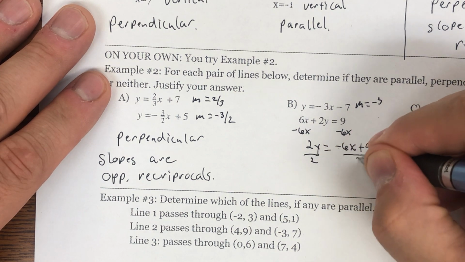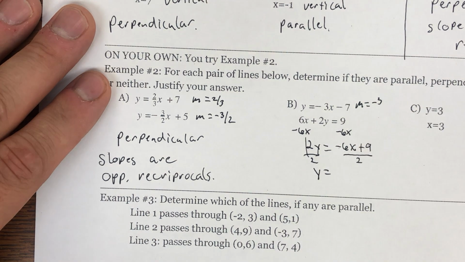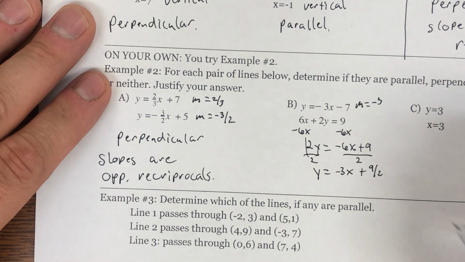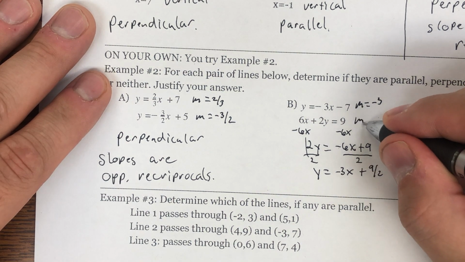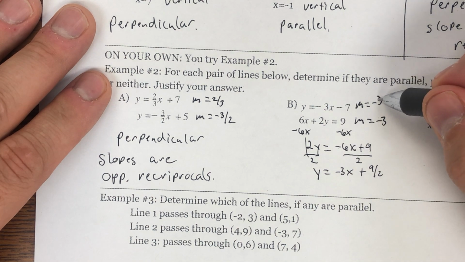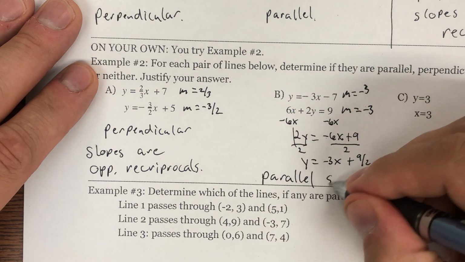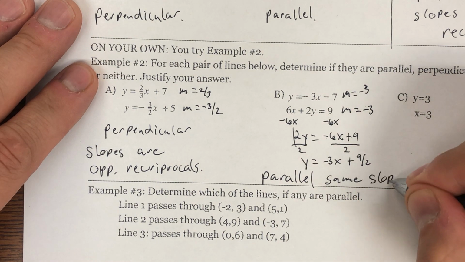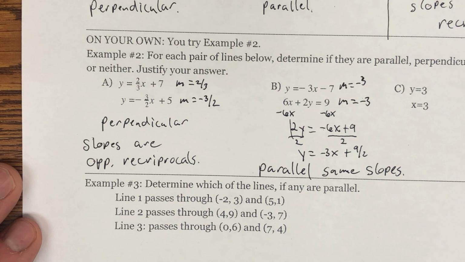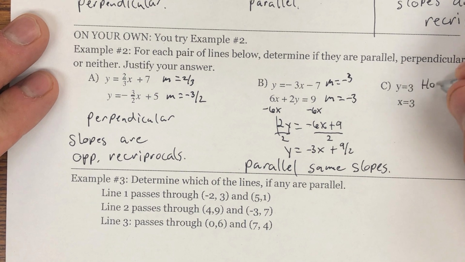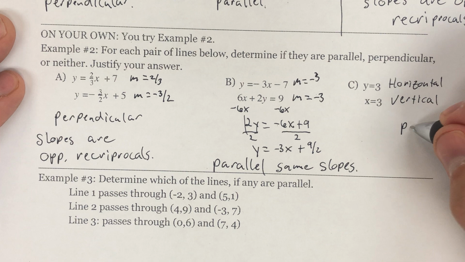Divide both sides by 2. And y is equal to -3x plus 9 over 2. Leave it as a fraction. So slope is -3. So the slopes are both equal to -3, therefore the lines are parallel. Same slopes. Okay? And our next one. We have y equals 3, that is horizontal. x equals 3 is vertical. So we have a horizontal line and a vertical line, they are perpendicular.